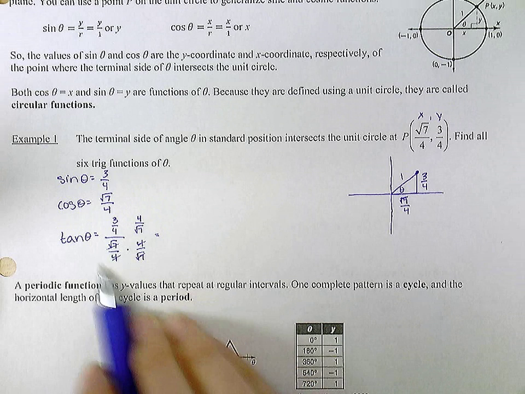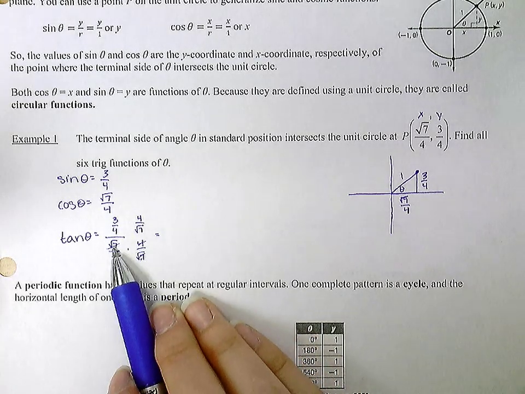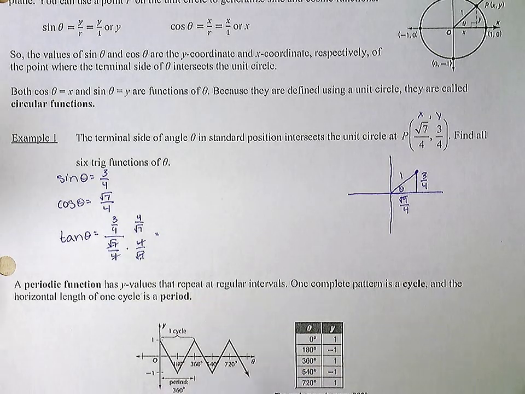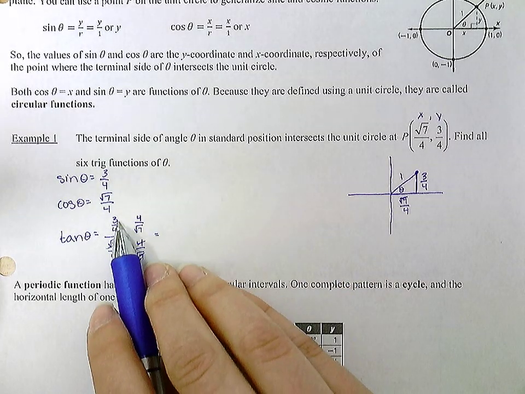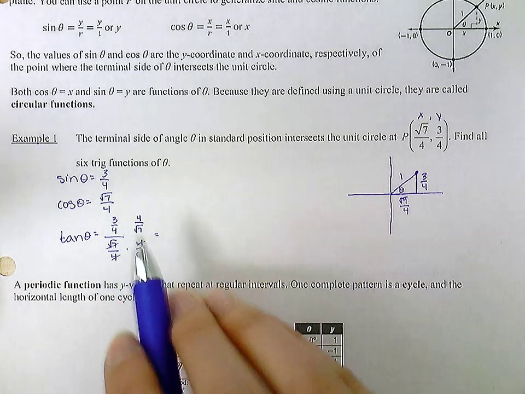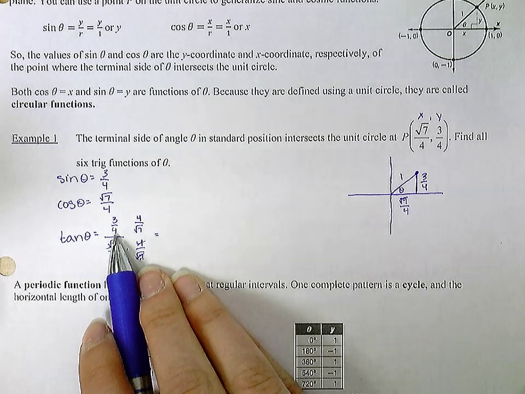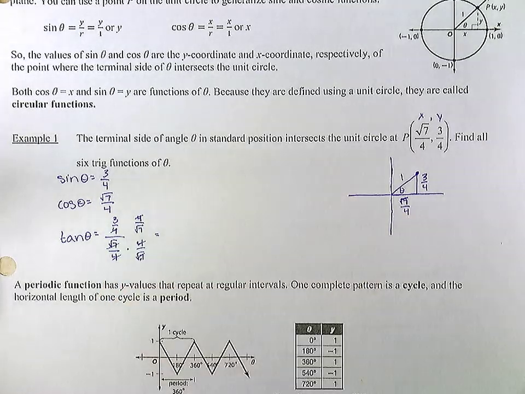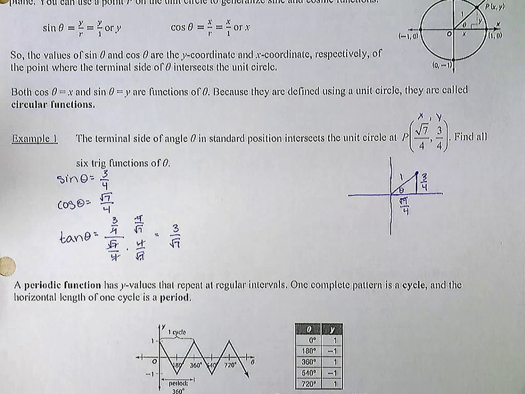So that I can cancel out this denominator, because I don't want a fraction within a fraction, or a fraction over a fraction. So you multiply by the reciprocal so you can cancel out that entire denominator. So here I have 3/4 multiplied by 4 over square root of 7. I have a 4 over a 4, so those 4's cancel out, and I have 3 over the square root of 7 then.